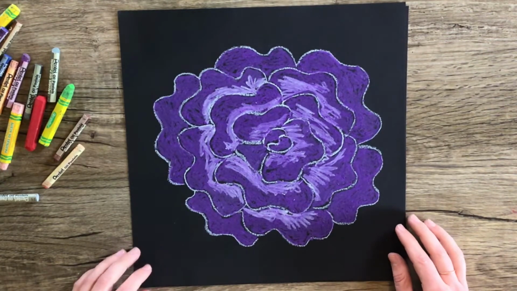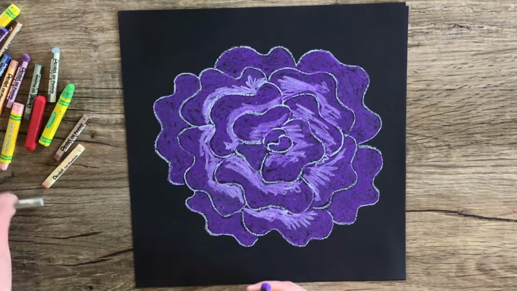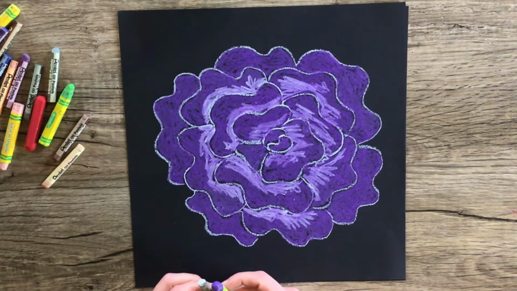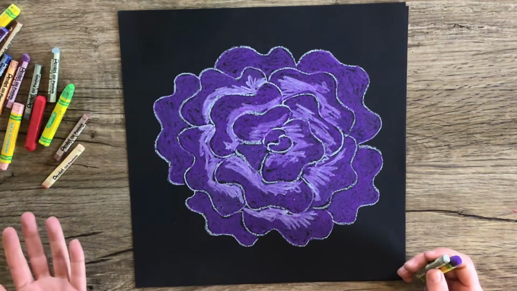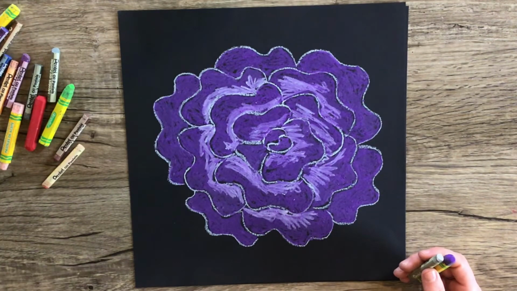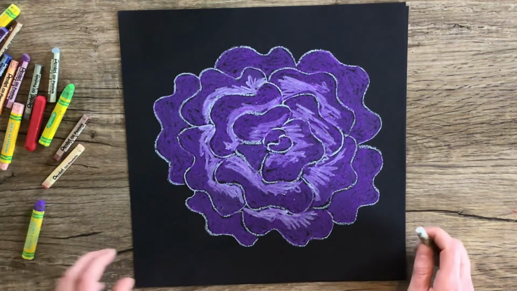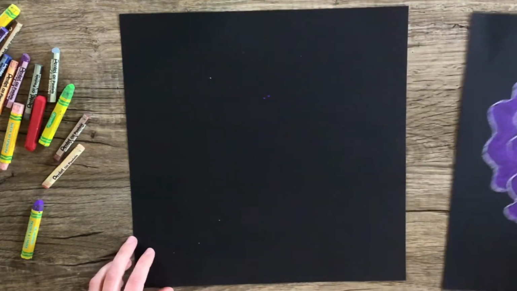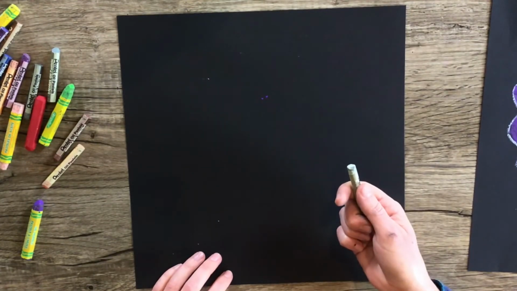So we're going to be working with two colors: the color that you want for your flower, and then white. We're going to add white to that color to create a tint. Now you don't have to do purple like I did with this flower. You can maybe look at the flower in front of you and choose to do the same color as the flower. It's kind of up to you. But first of all, you're going to grab a blank sheet of black paper and then your white oil pastel.